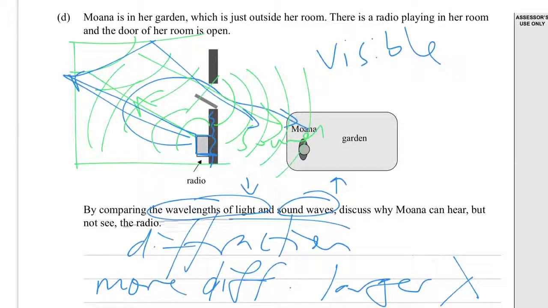But the idea of diffraction, larger wavelengths will diffract more. And there you go, that's question 2.